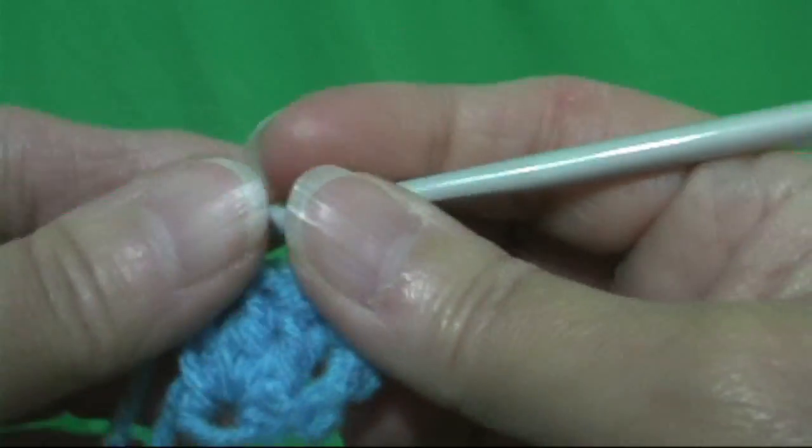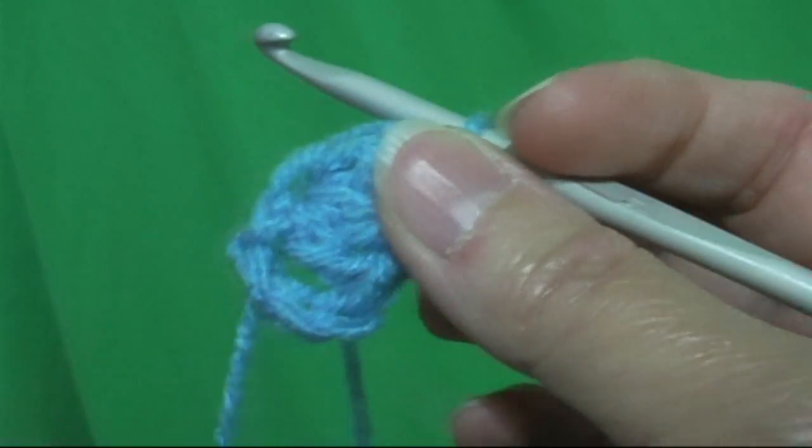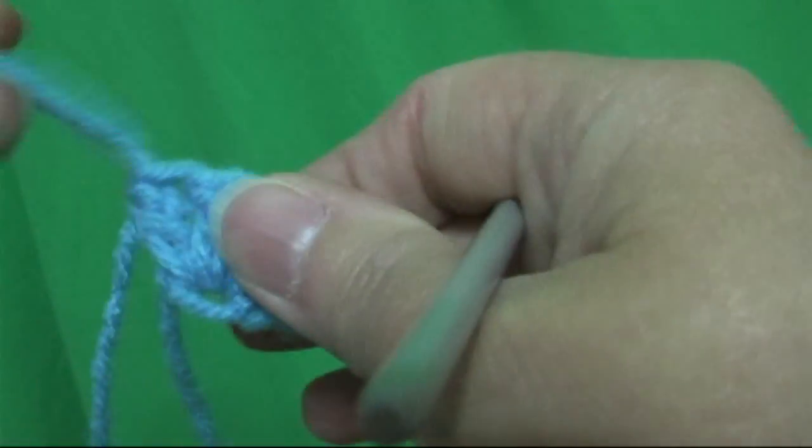You just keep going into that first chain and making however many you want, whatever your pattern calls for. And that's just another method. So you have many choices when you're working in the round.